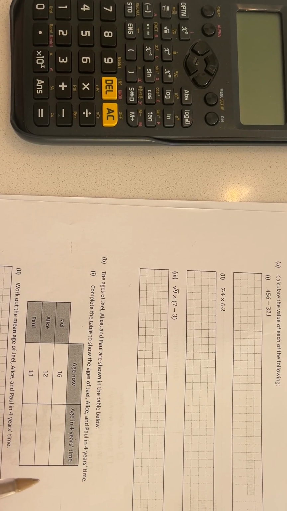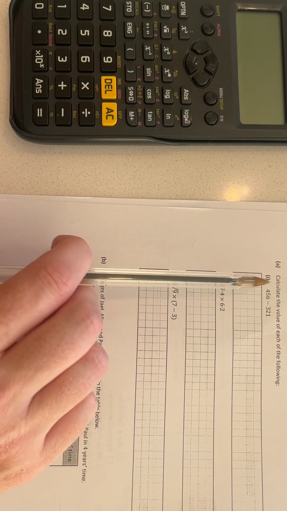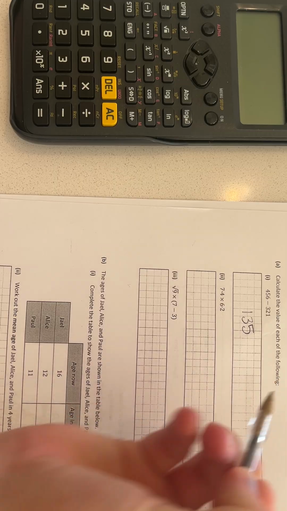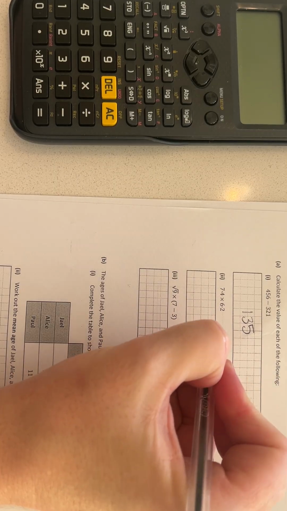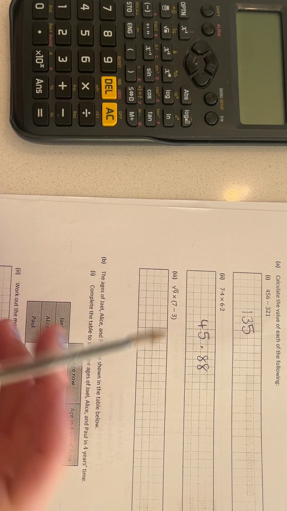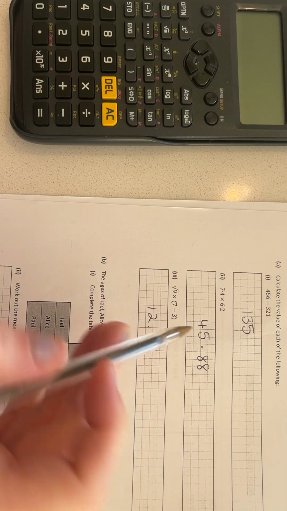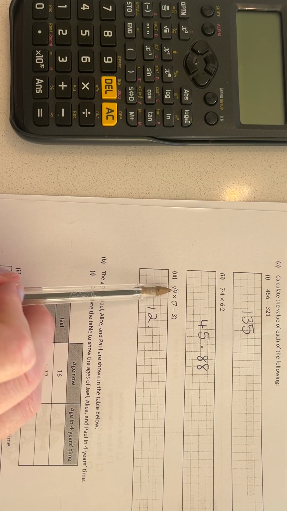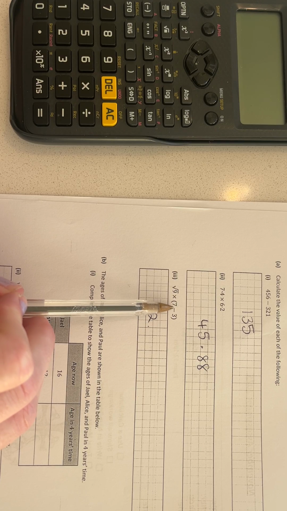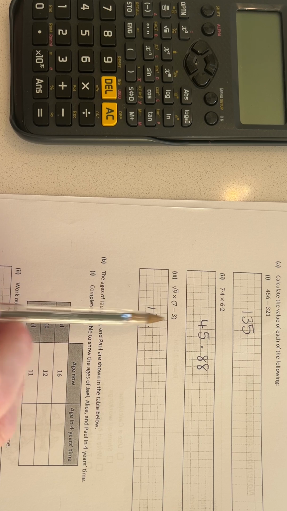Question 1 is just about getting familiar with your own calculator. When you type these in carefully, you should get 135, 45.88, and then just be careful that you put that in brackets and you would end up with a 12. And even if you wanted to work it out yourself, root 9, so that's 3, and you need to multiply that by what's 7 minus 3, so that's 4, so 3 by 4 is 12.